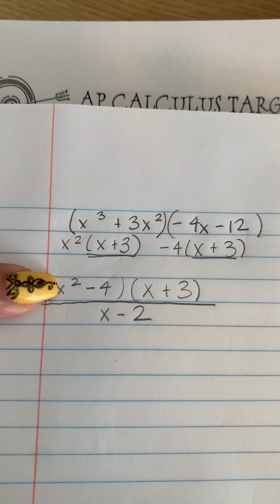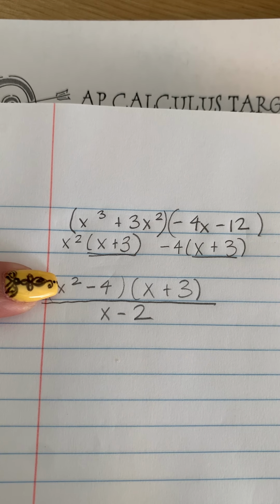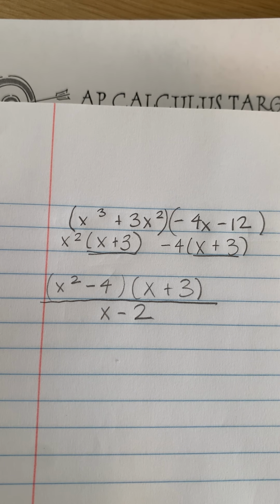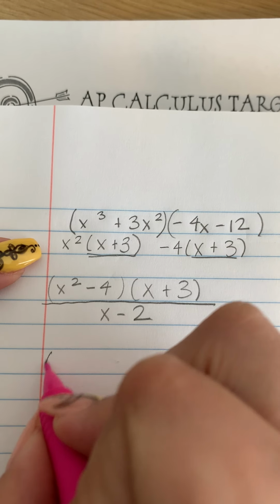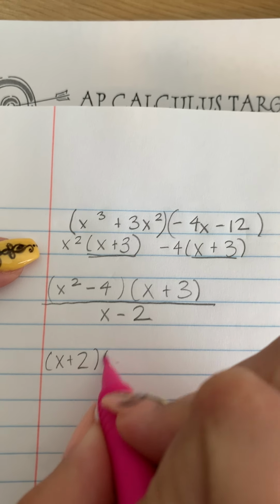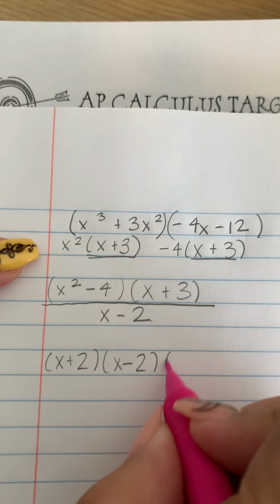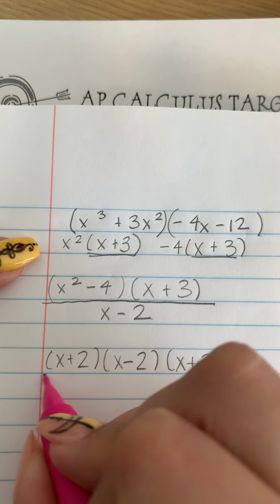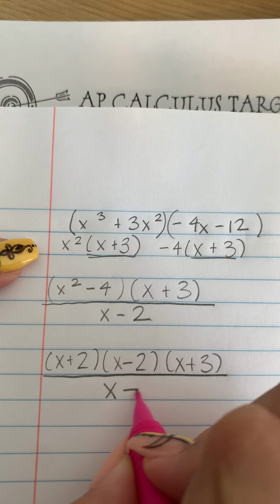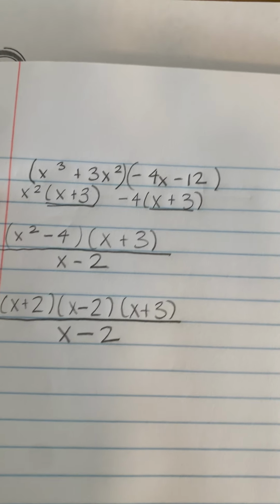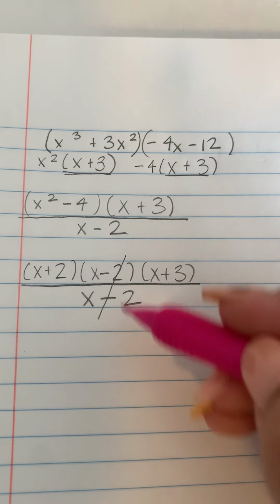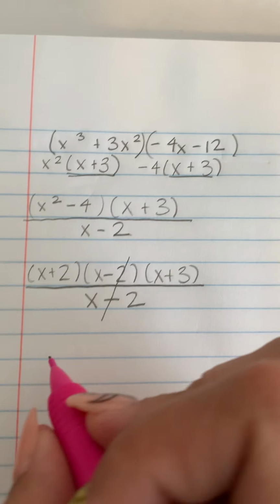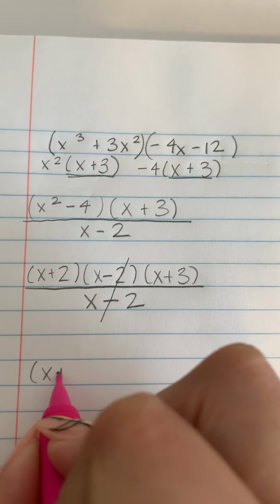I see that this x squared minus 4 is a difference of 2 squares, so I'm going to rewrite it as x plus 2 times x minus 2 times x plus 3 all over x minus 2. Now, this allows me to cancel out x minus 2, which is good because I don't want it on the bottom, and I'm left with x plus 2 times x plus 3.